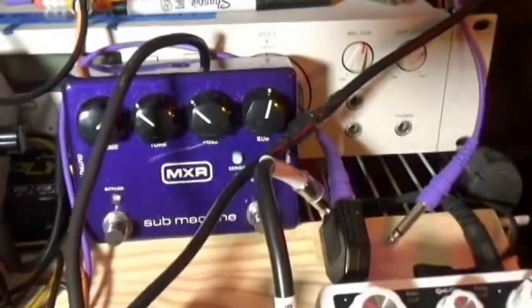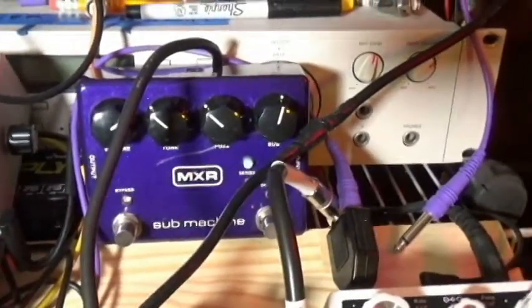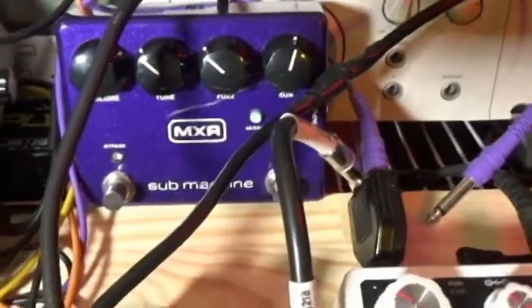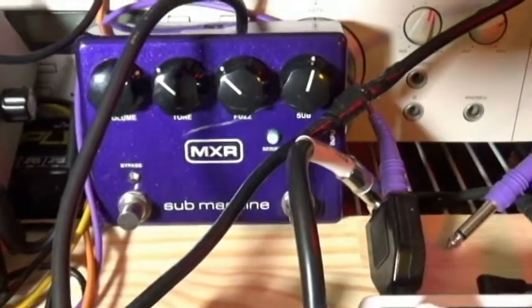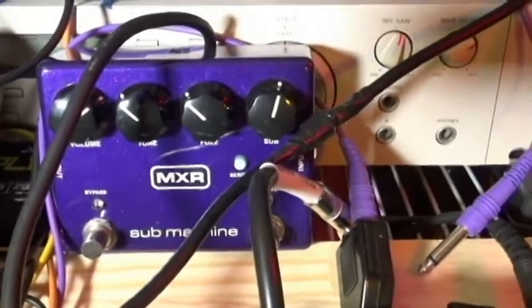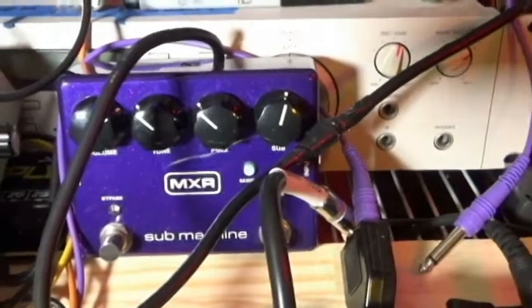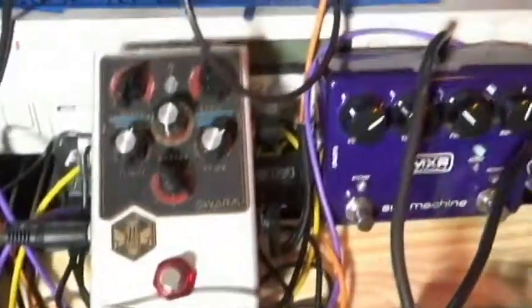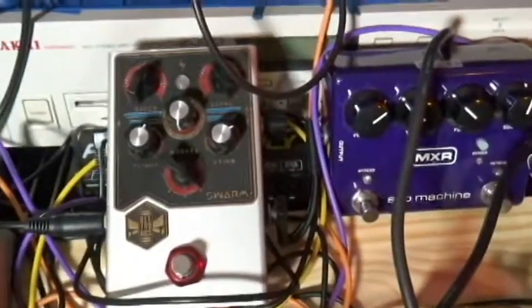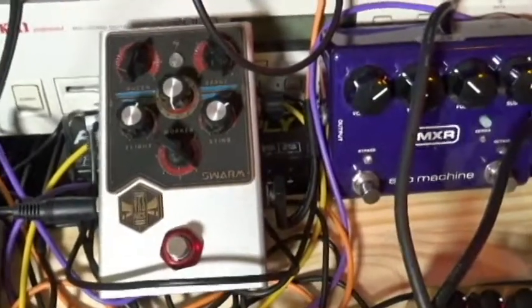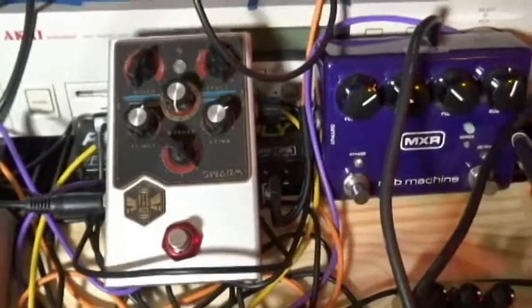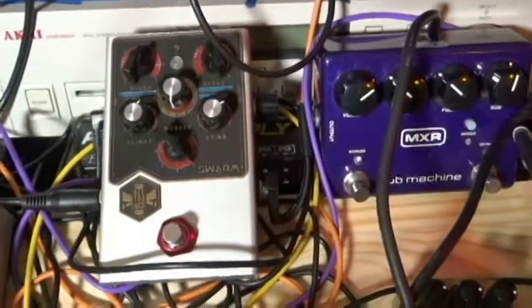So what I did is I fed that into this MXR Submachine pedal. It's kind of like an octave fuzz with a bass boost. It's one of my favorite pedals. And I concentrated on the higher octave, and then I put that into this Beetronics Swarm pedal, which did some really amazing things. I was really surprised at the result. You probably heard what that is. You know it when you hear it.